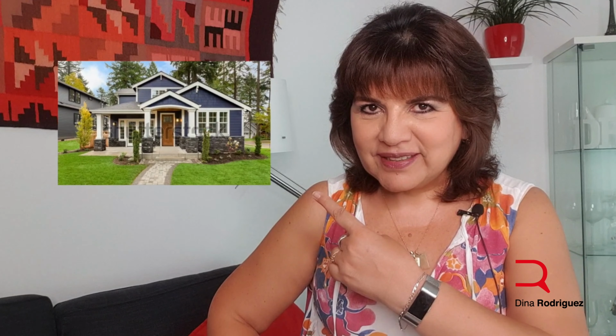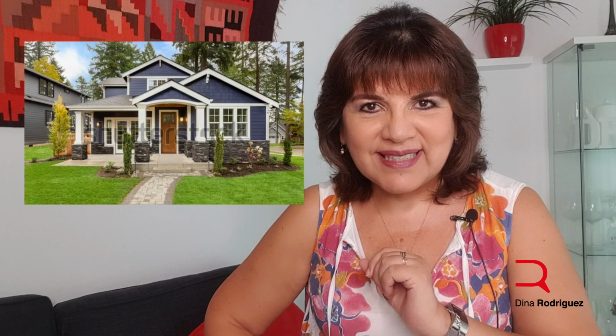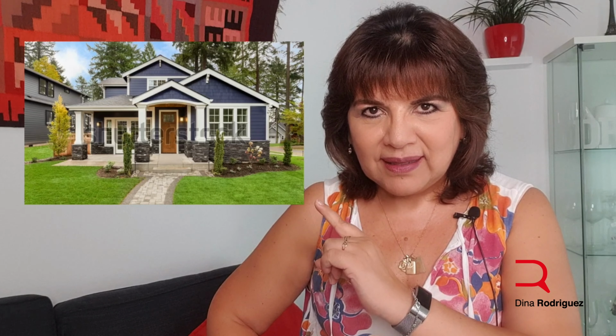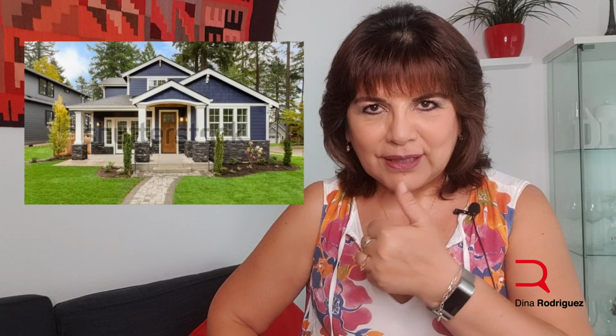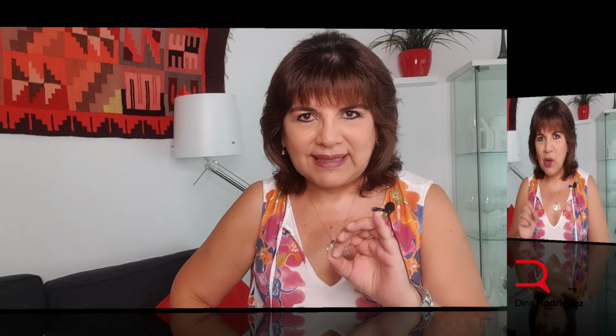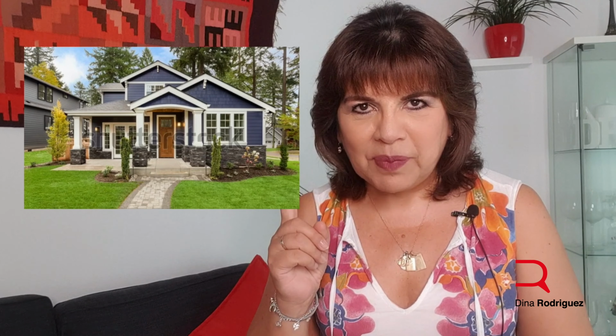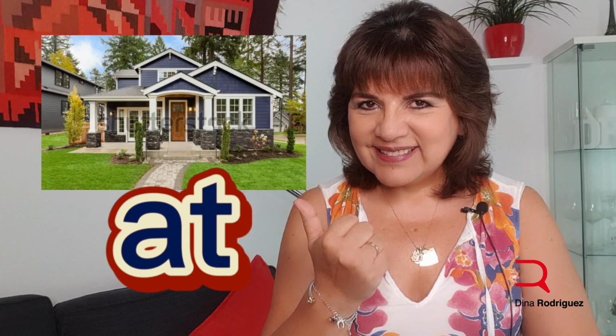Look at the first picture. What can you see? A house, all right. But let's just imagine that this building can be a school, the university, your house, the company you work for, any place. What you need to remember now is that we are talking about the complete building. And when we talk about the complete building, this is when we use at.